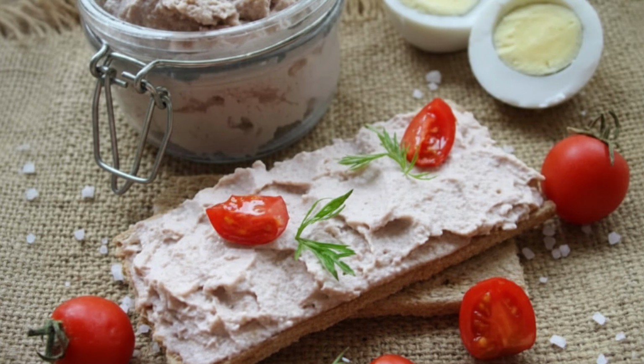Add salt and pepper to taste and mix well. You can add a little greens to taste. Transfer the mixture into a bowl and chill.